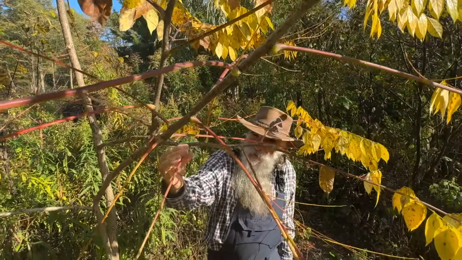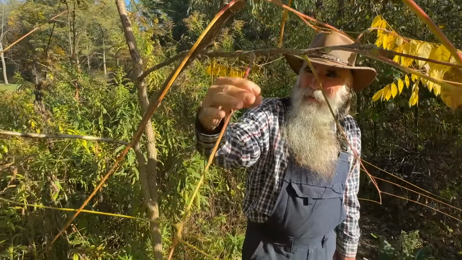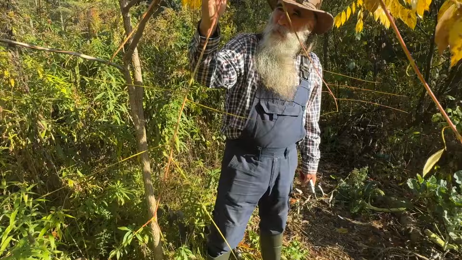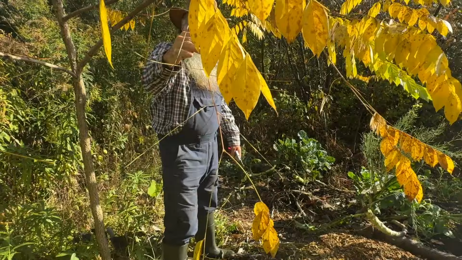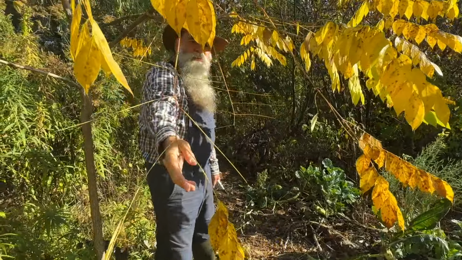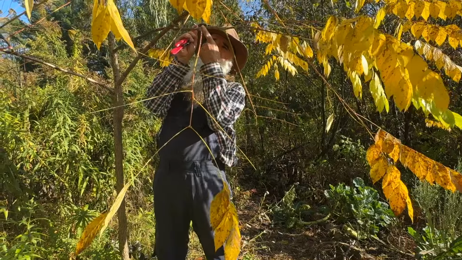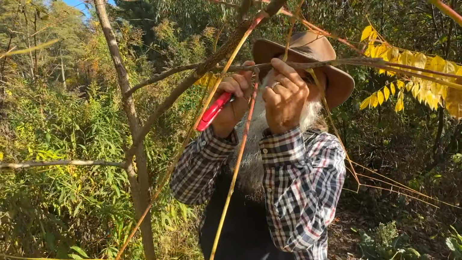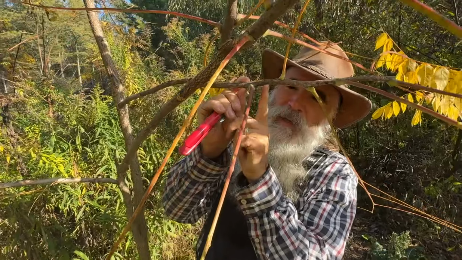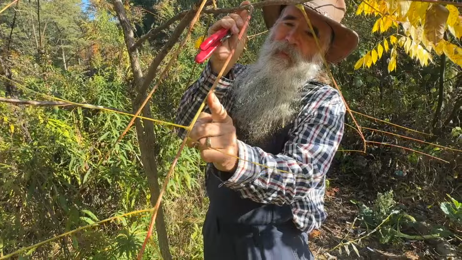First I'm gonna show one that's almost lost all its leaves. I'm just gonna clip this off if it comes. No, it doesn't want to come off. Okay, so I'm not gonna pull it off. This has lost almost all its leaves, except for these at the end. But if you look here, this is the branch stem, and this here is the leaf stem.